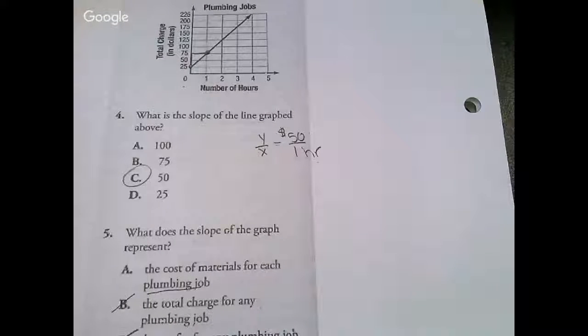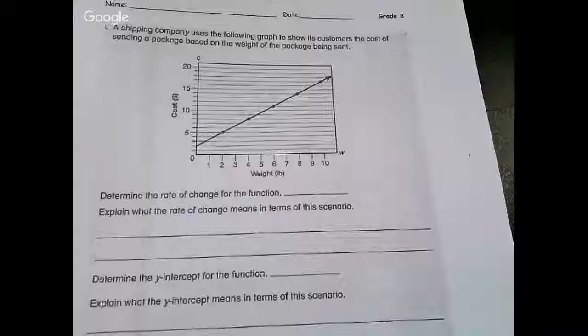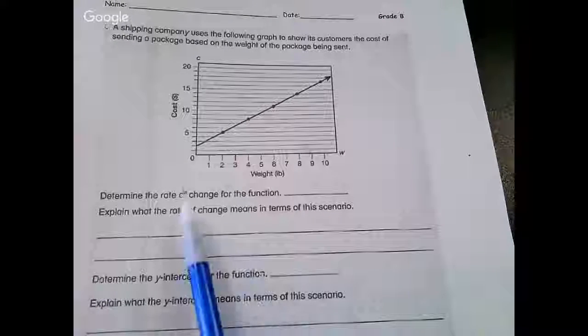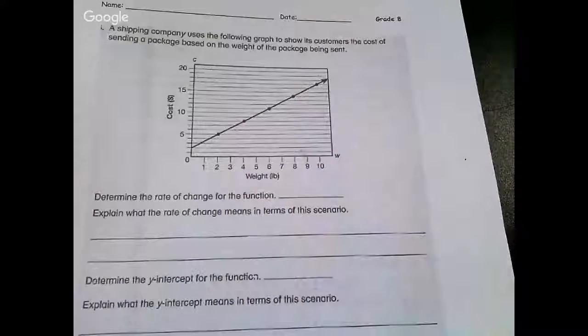Okay. All right. Now I want you to flip the page. Let's take a look at this next one. It says a shipping company uses the following graph to show its customers the cost of sending a package based on the weight of the package being sent. All right, so it looks like the more weight the package is, the higher the cost is, right? Because it's an increasing graph.